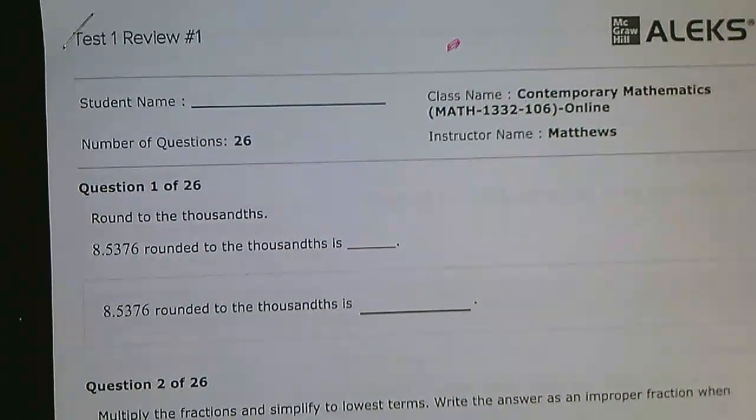All right, let's look at the first 13 questions of the review that is posted under the weekly agenda. This should be similar to what you're going to see for your actual test. So we'll go through this. I'll try to go slowly.